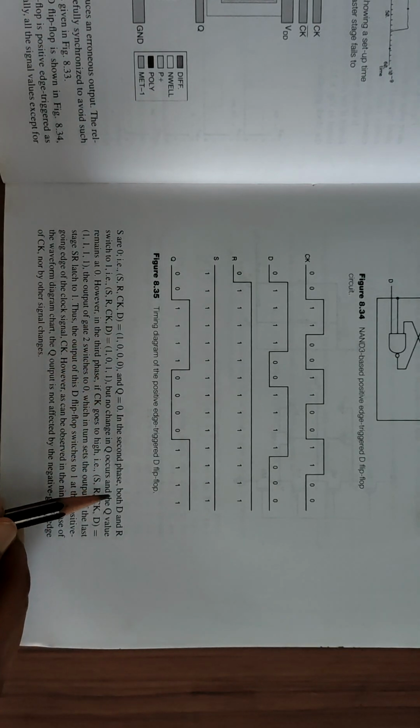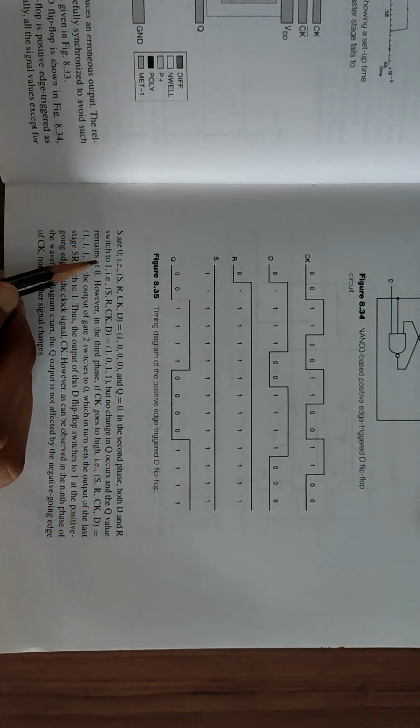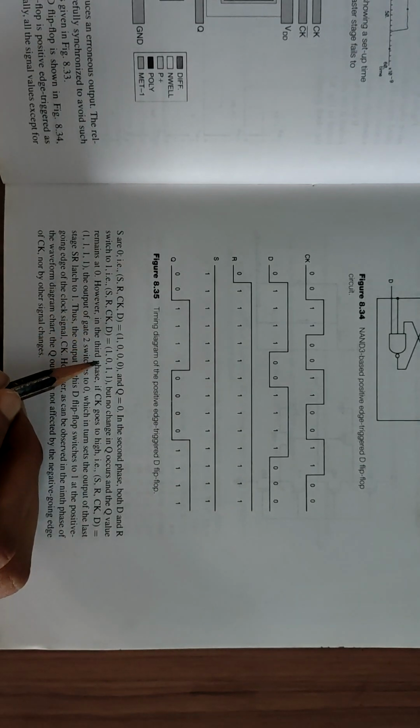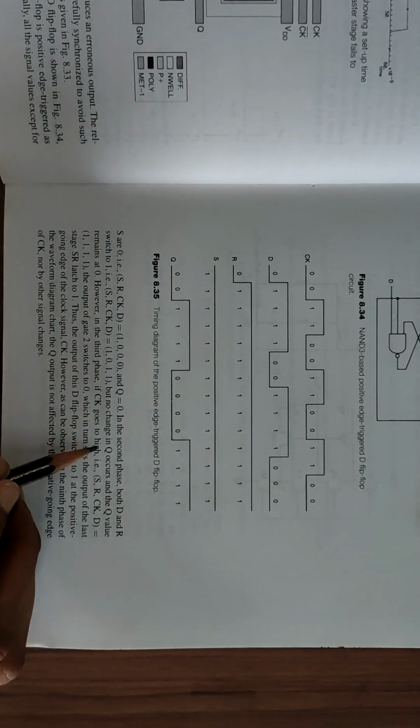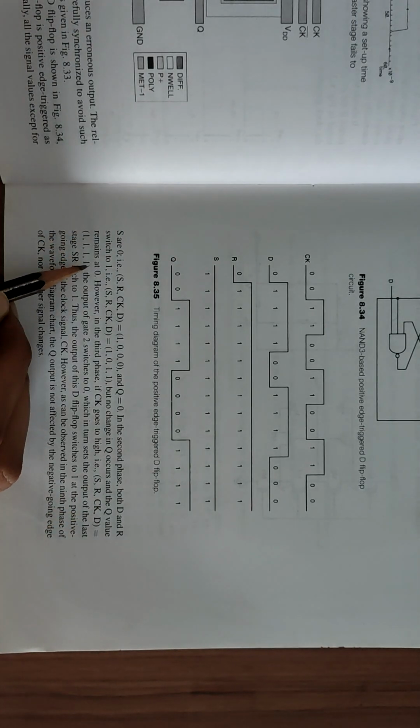In the second phase, both D and R switch to 1, that is SR CK D equal to 1 0 1 1, but no change in Q occurs and the Q value remains at 0.